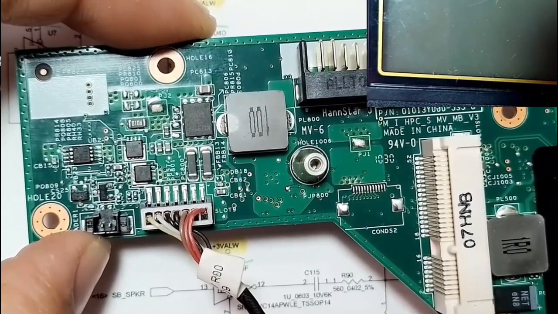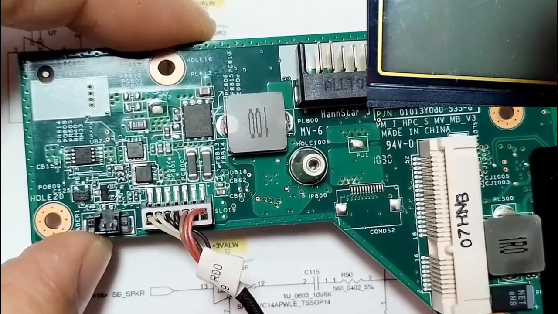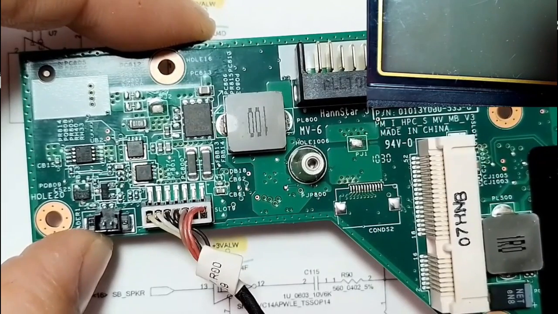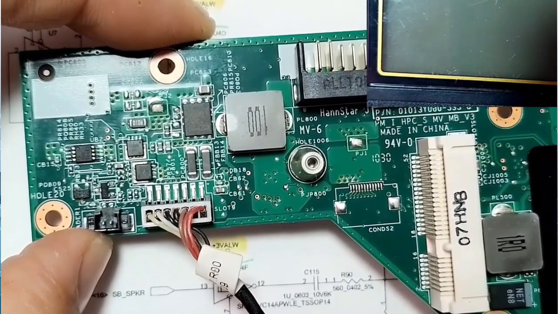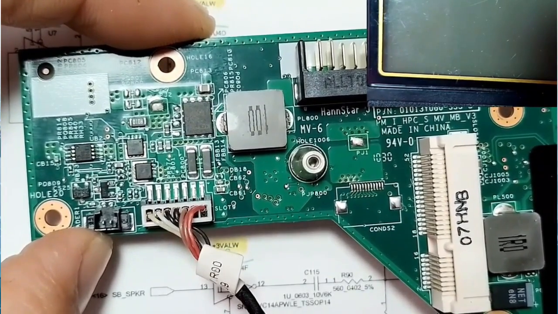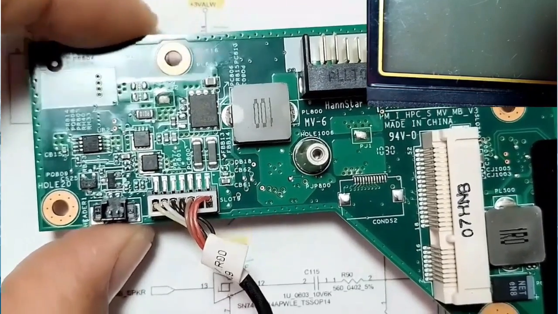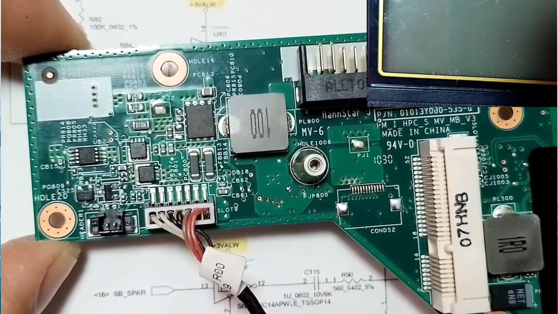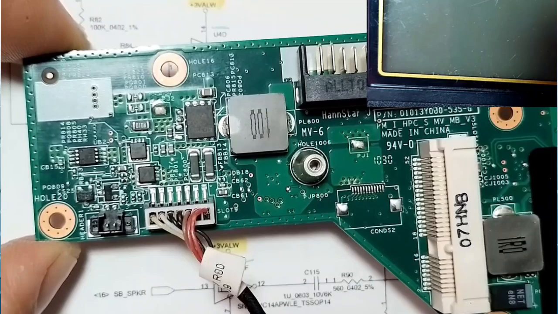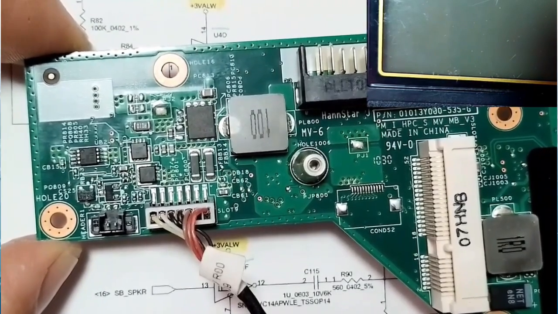But I want to explain to you in detail how you can diagnose any motherboard. If you watch this video, you will be able to diagnose and repair any motherboard regardless of its fault.